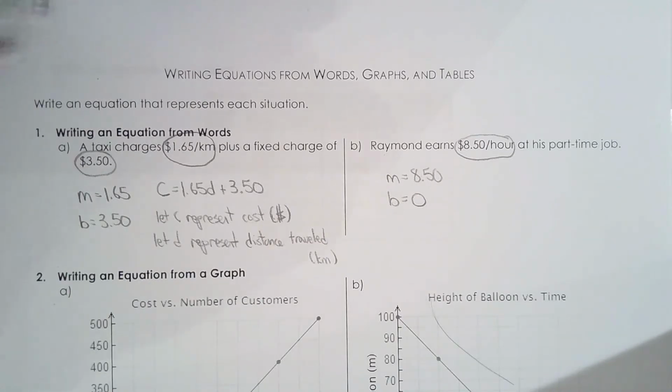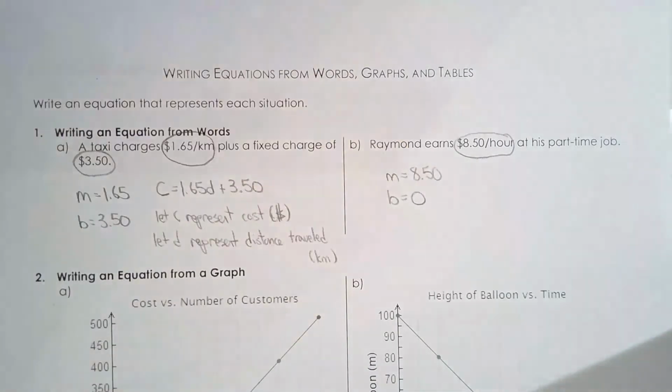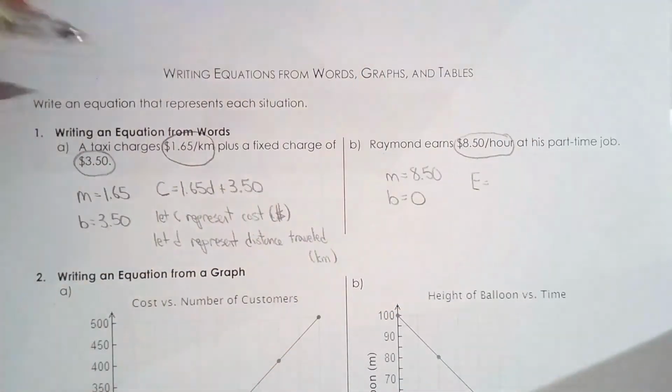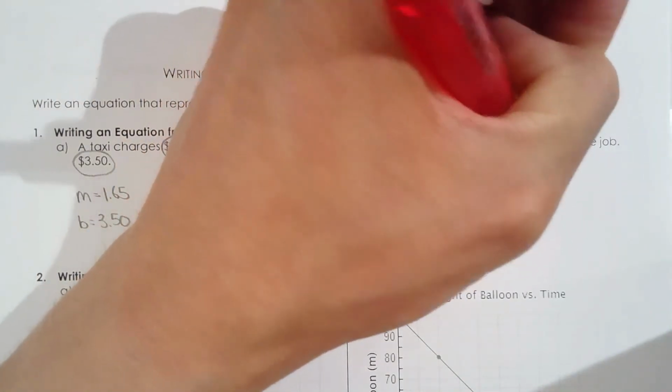So no money here. So b, our initial value, is $0. If Raymond doesn't work, he is not getting a penny. So let's do E for earnings, and let's do T for time in hours. So 8.5T.